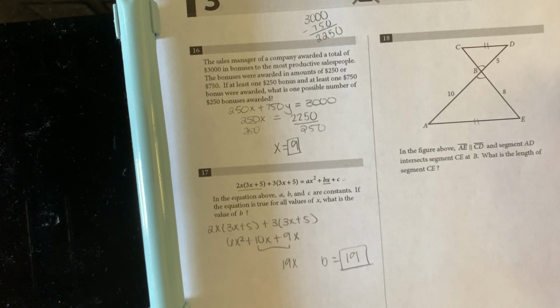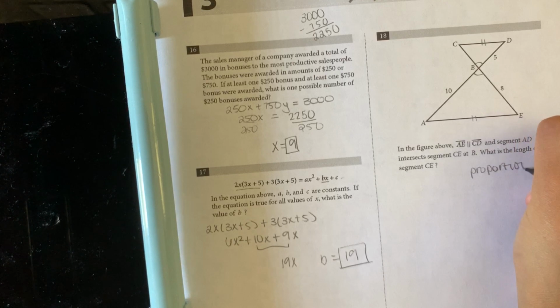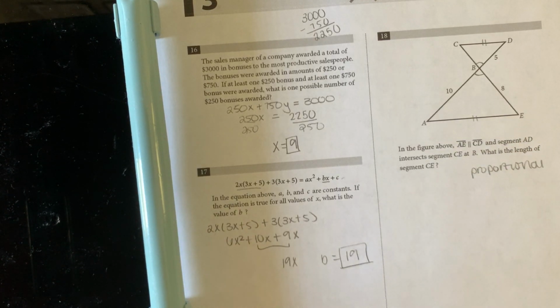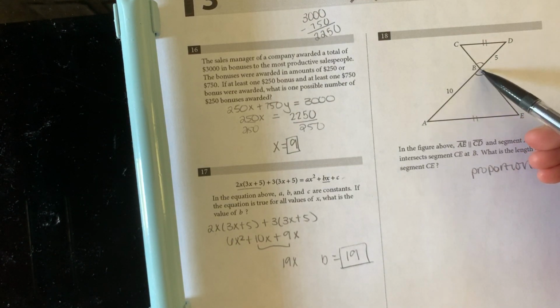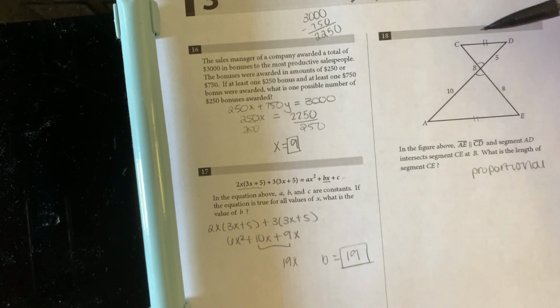These triangles are proportional. So I can see here that DB and AB share a 2-to-1 ratio, as this is 2 times that. So I can assume that these two sides share the same ratio as well.